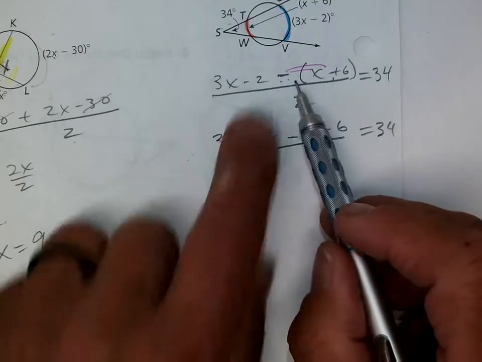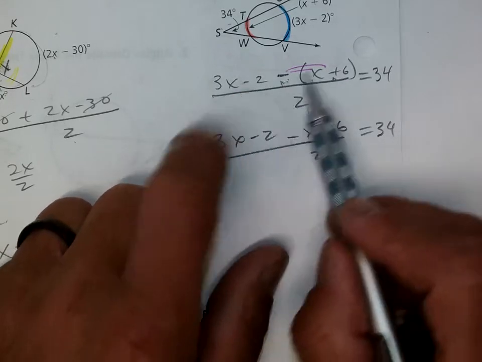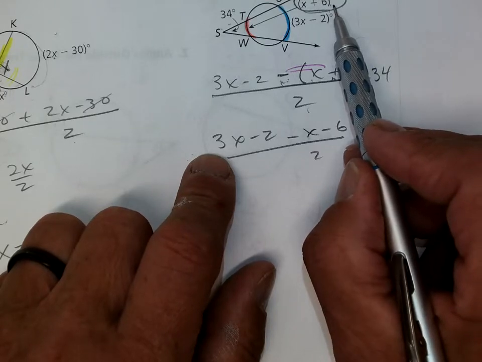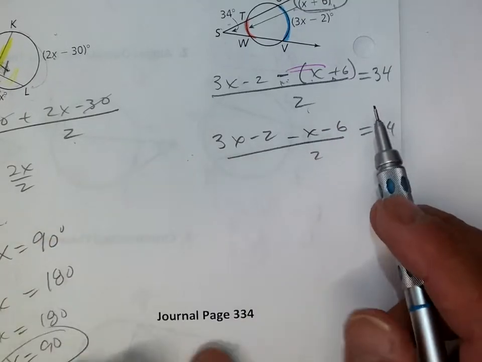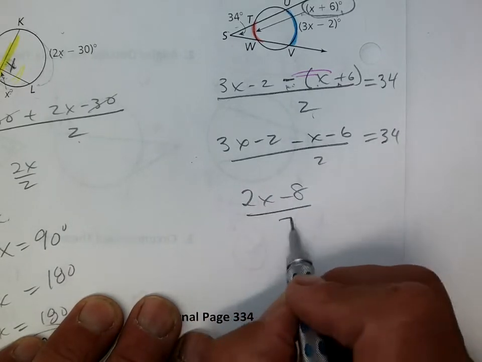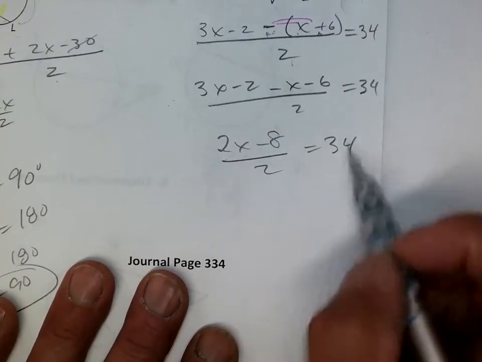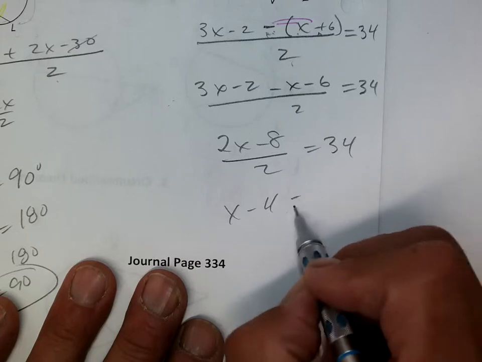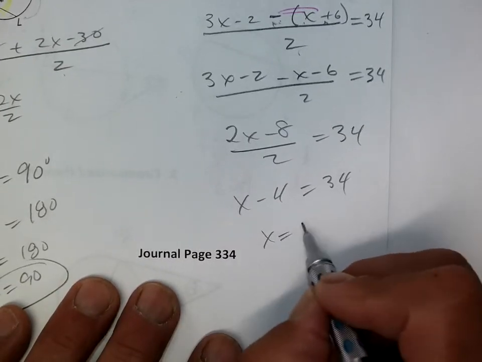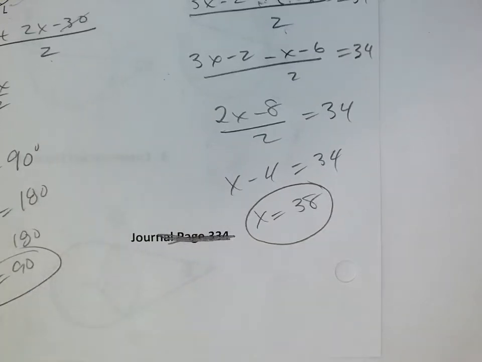I'm subtracting x and I'm subtracting 6, which would be a negative x minus 6. Okay, so then that's going to give me 2x minus 8 over 2 equals 34. Divided by 2, so that's just x minus 4 equals 34, right? Just add 4, x equals 38. And we already did our journal, so that's that, okay?